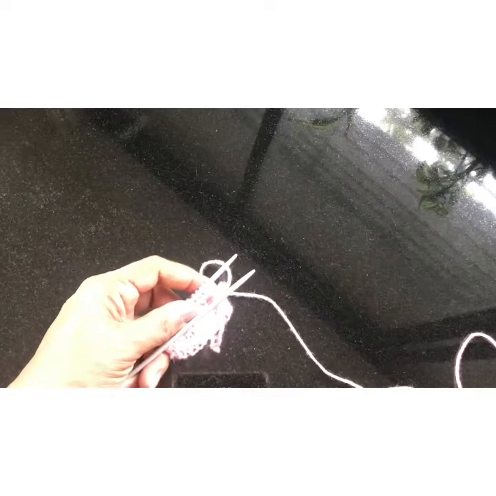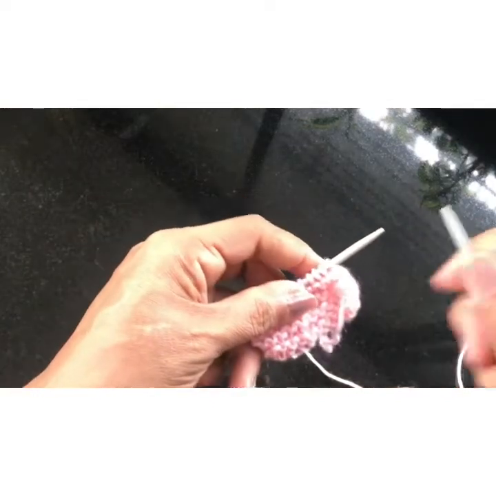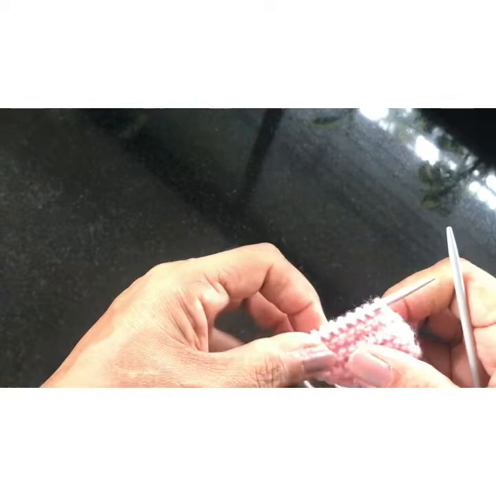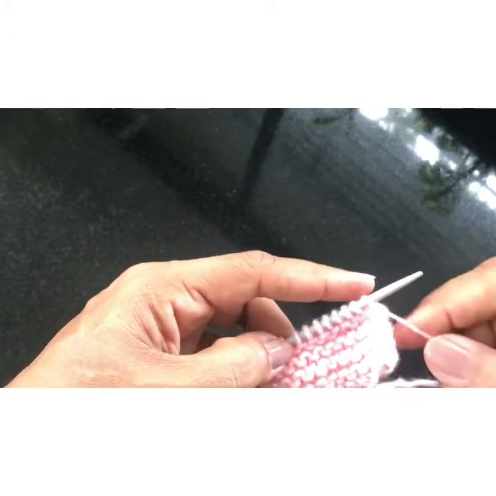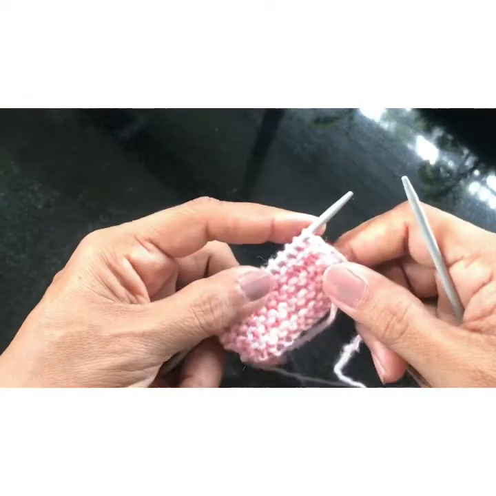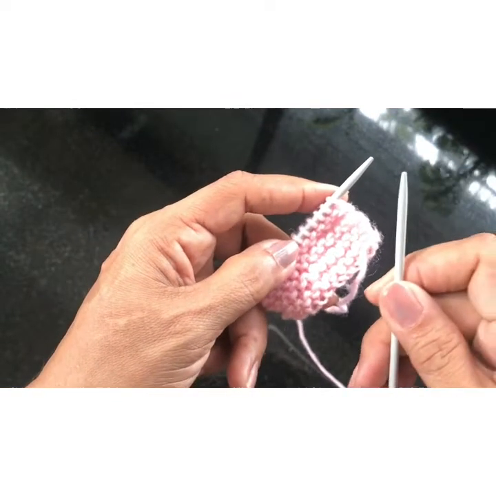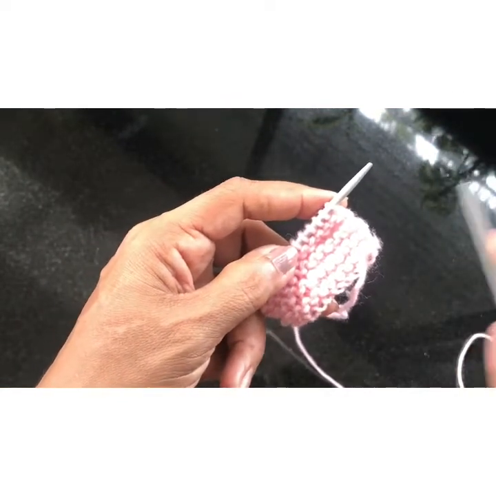Hello students, today I am going to show you the purl stitch. In knitting there are only two stitches, the knit stitch and the purl stitch, with which you can create a variety of designs. Before we start the purl stitch, let us just revise how to do the knit stitch.